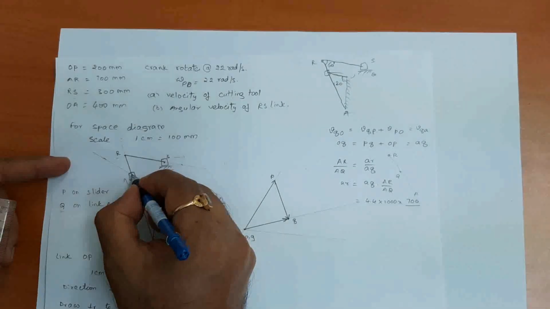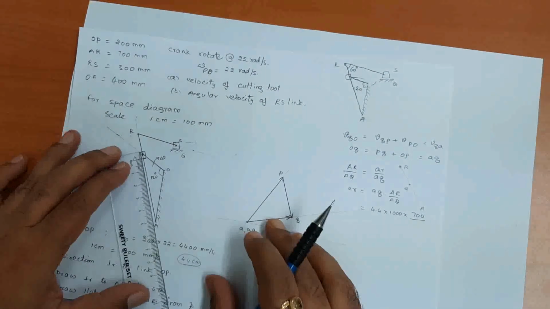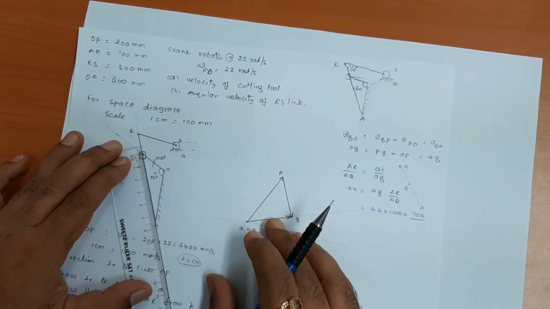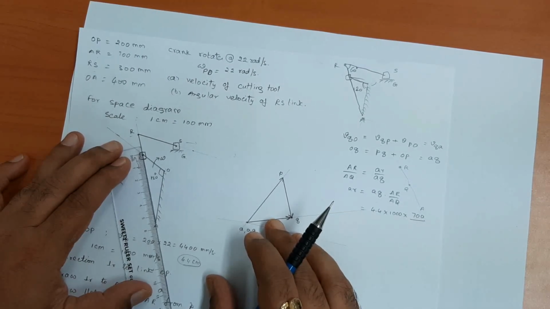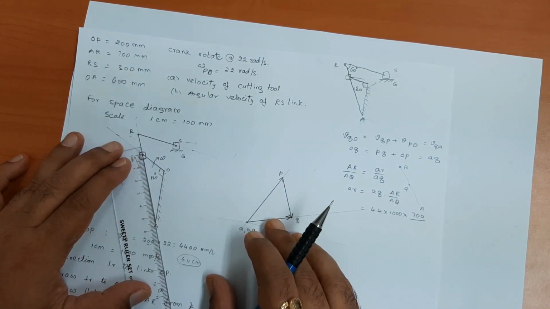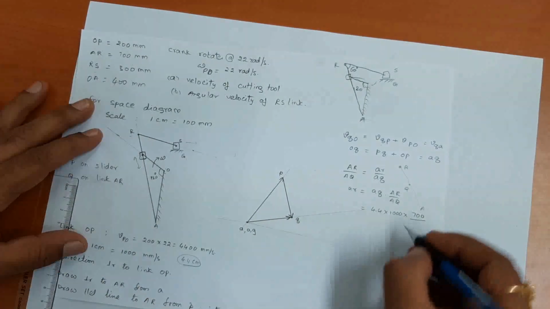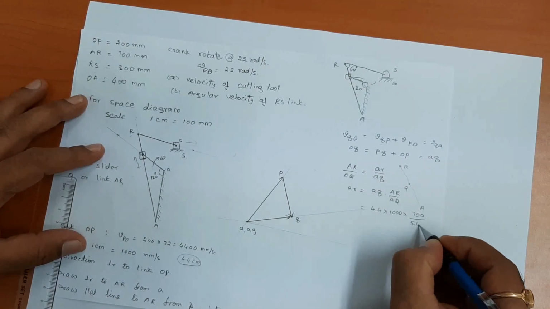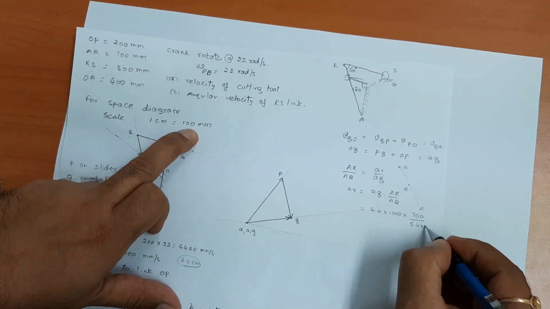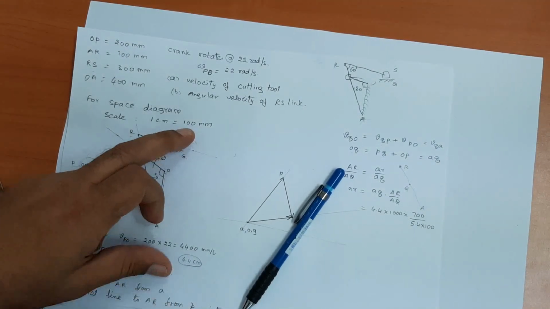From the space diagram, from this point to the A point, you can measure, and I am getting 5.4. Okay, so 5.4 into our space diagram is 100. 1 centimeter is equal to 100 millimeters. So you can calculate this.